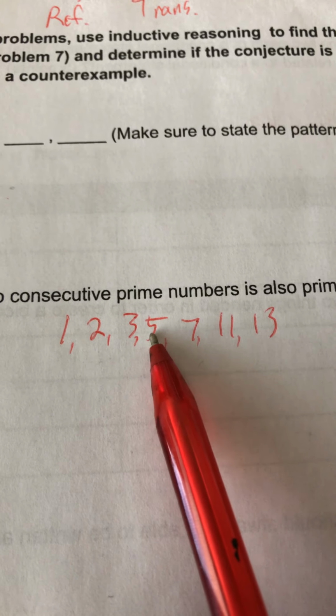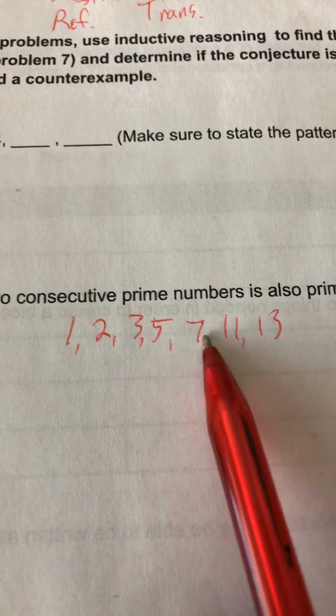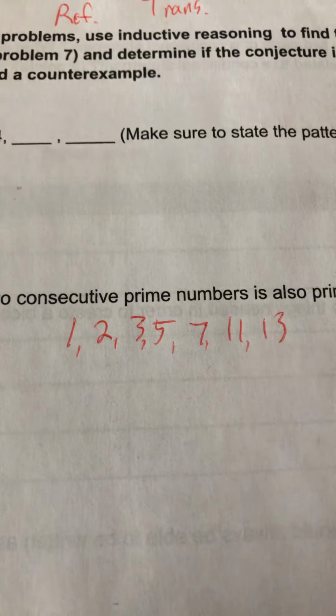Let me take these two, 5 and 7. If I take these two and add them together, do I get a prime number? Okay, it's up to you. Remember, a prime number is one where the only numbers you can multiply to get it are the number itself and 1. So are those prime? If not, then those are your examples of why it's not true.